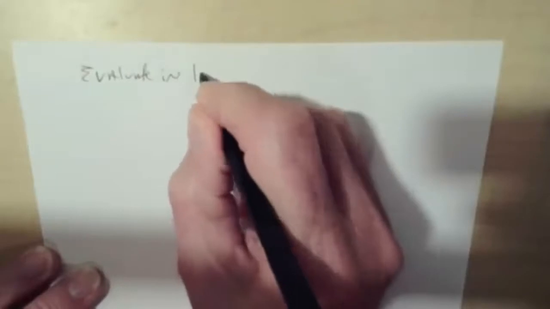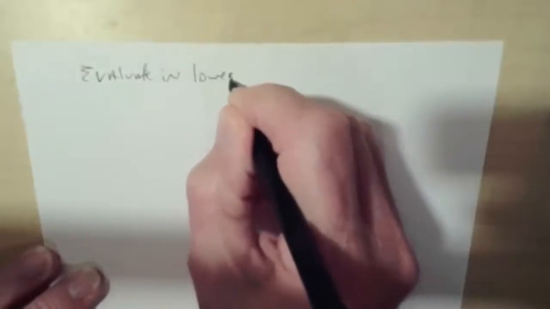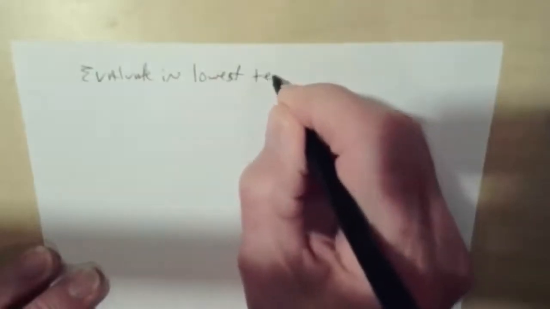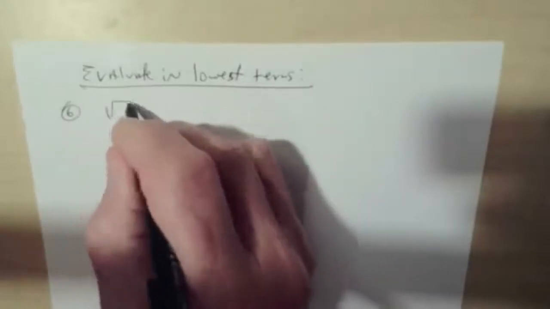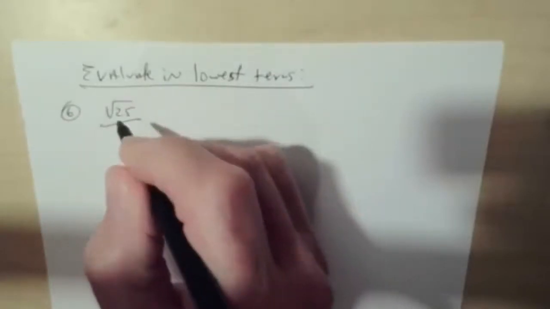Number 6 is evaluate in lowest terms. Number 6 is the square root of 25 over the square root of 16.